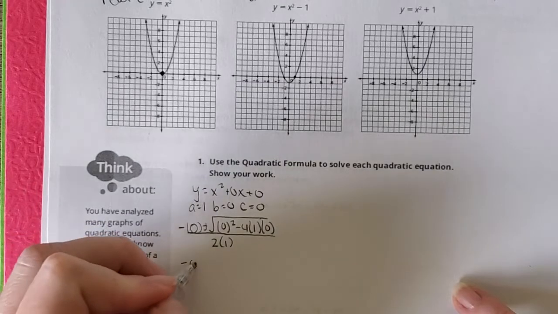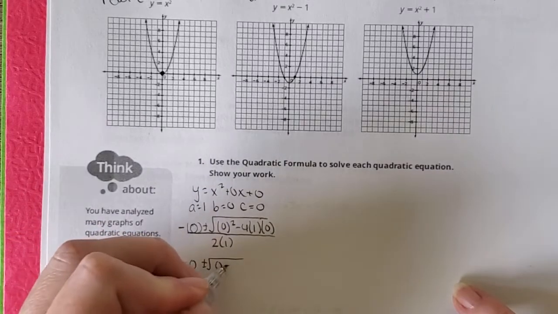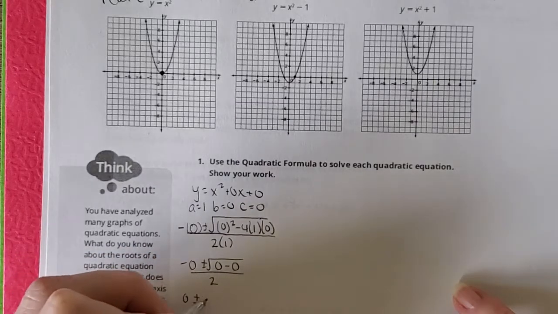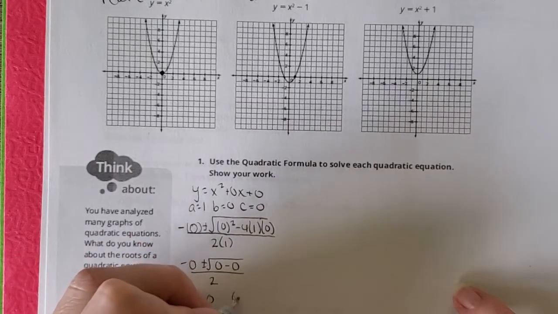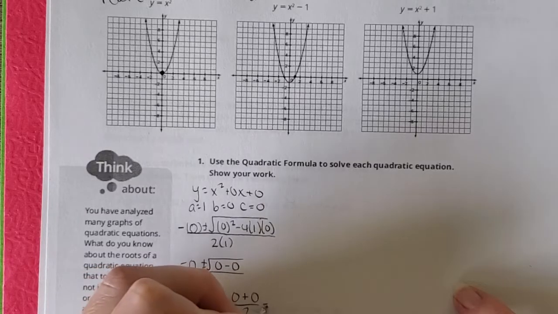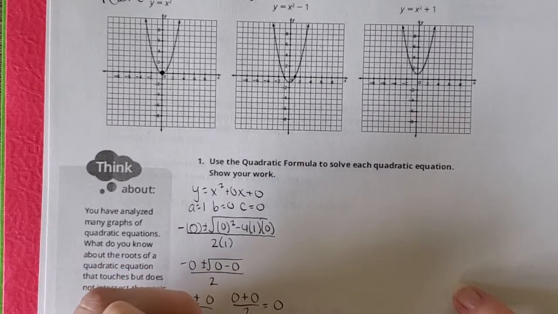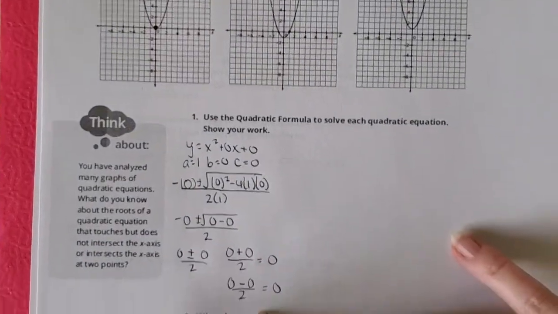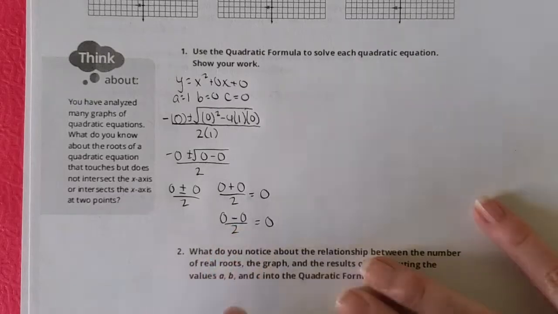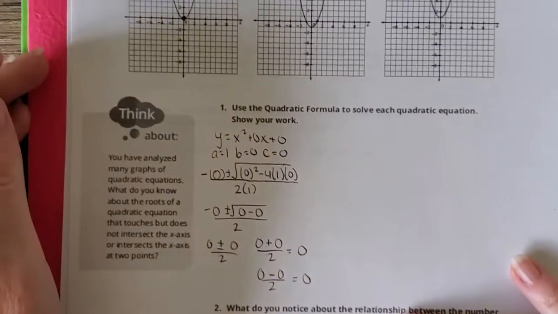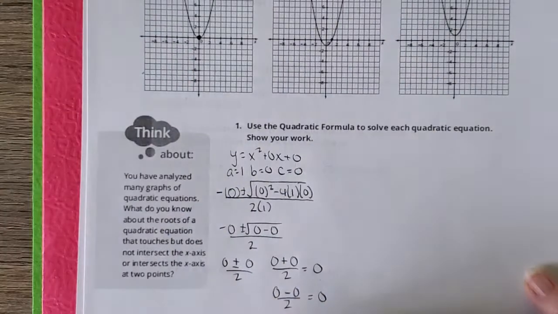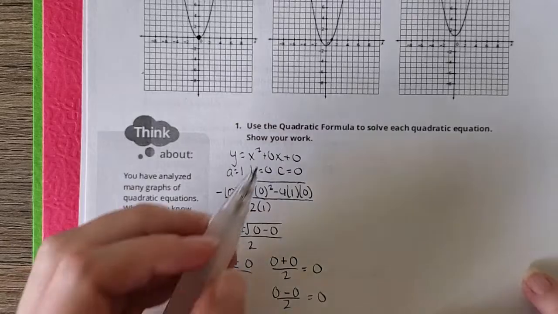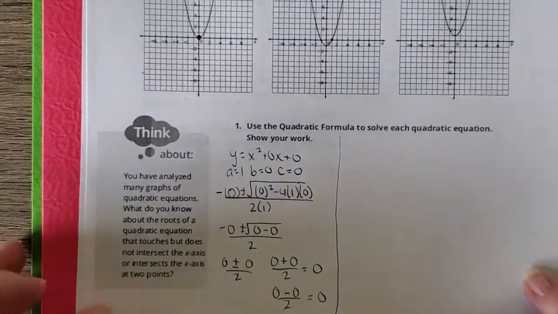If we simplify that, we have negative 0 plus or minus the square root of 0 minus 0 over 2. Negative 0 plus or minus 0 over 2. So if we take negative 0 and add 0 and divide by 2, we get 0. And 0 minus 0 divided by 2 is also 0. So you see how we get one repeated real zero. So that's why on our graph, we see the only answer is 0, and it bounces or turns back there because it repeats. So that's the first one.